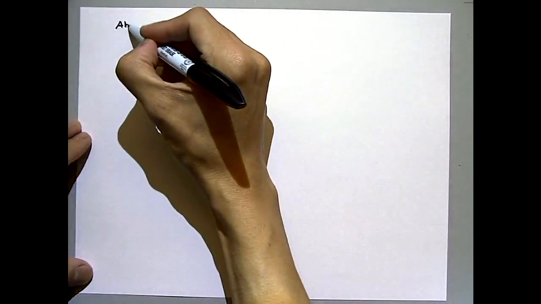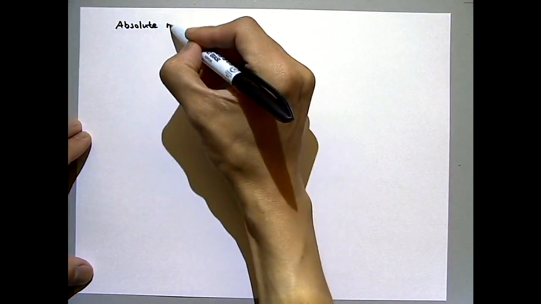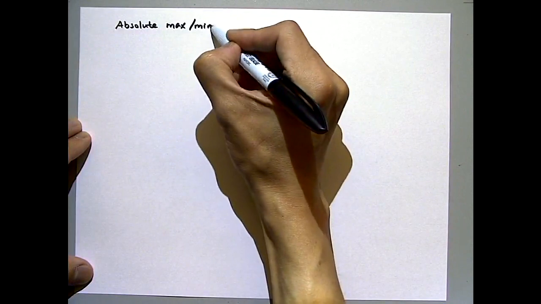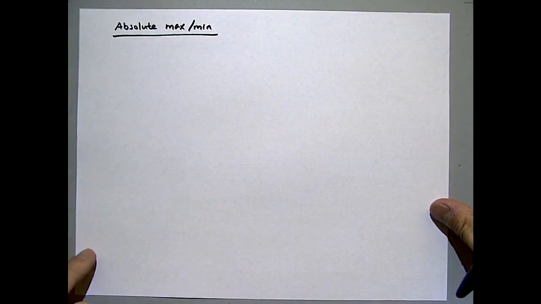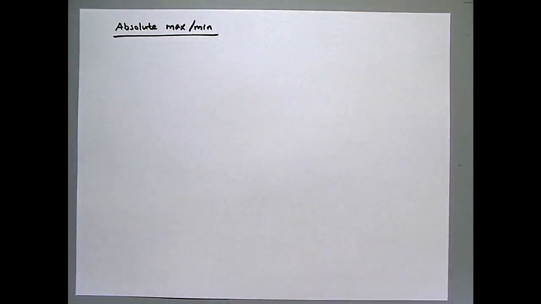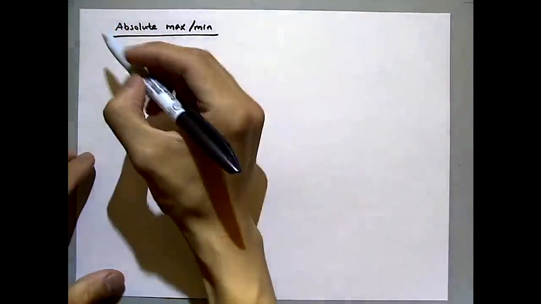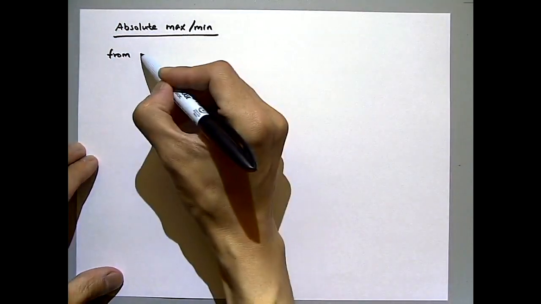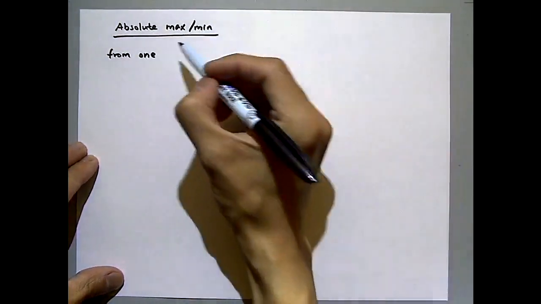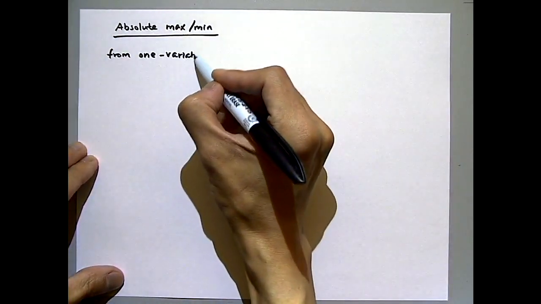All right, so now we're going to talk about absolute maximum and minimum. So far, we've been dealing with local maximum and minimum. And now we're going to talk about absolute maximum and minimum. Local minimum means it's only relative to what's near that, but it's not globally the maximum or minimum. And once again, we're going to take advantage of the knowledge you have from one variable calculus.